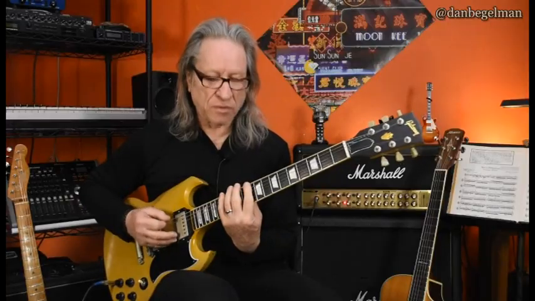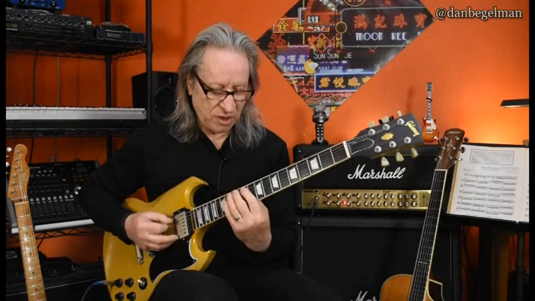If I play a D chord, here's a D major scale. I have D, E, F sharp, G, A, B, C sharp, and D. So in the key of D you have two sharps, F sharp and C sharp.